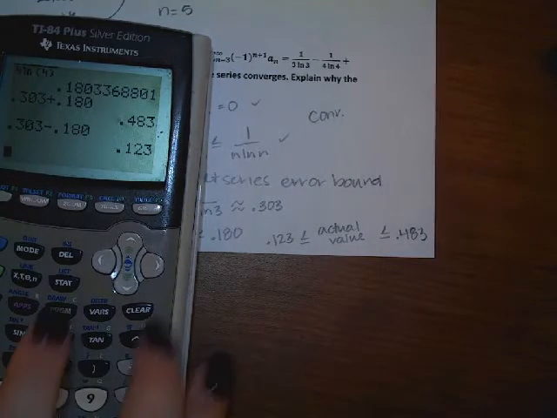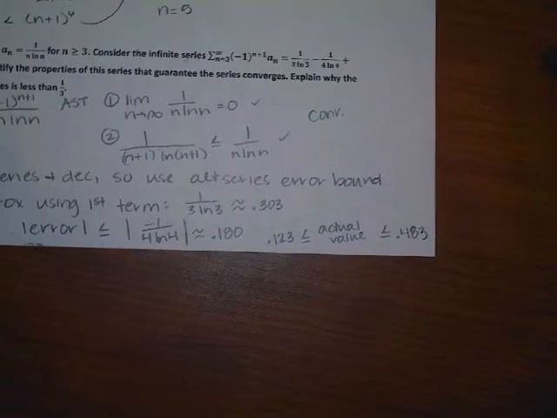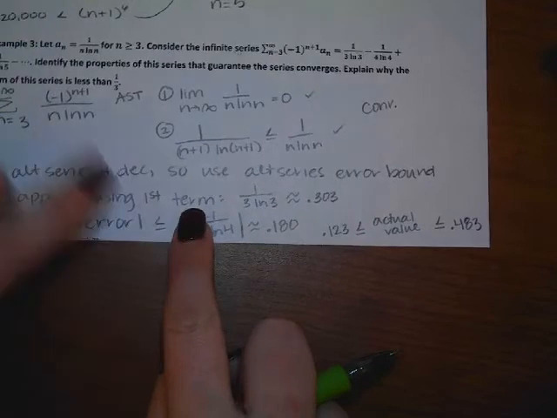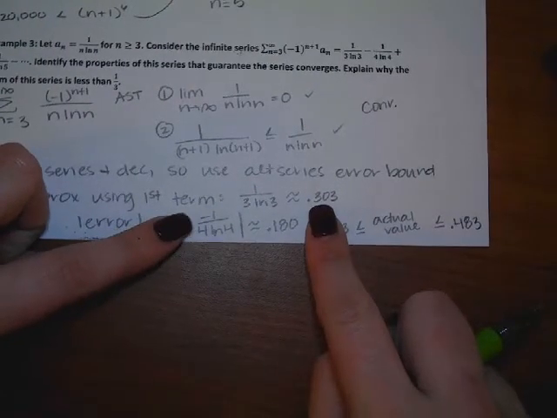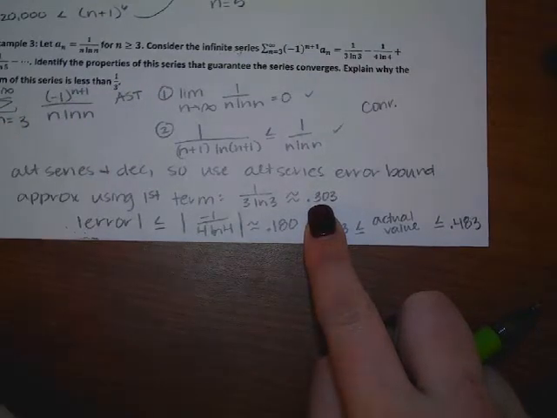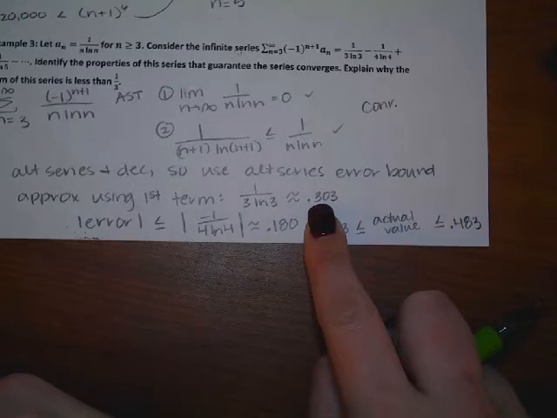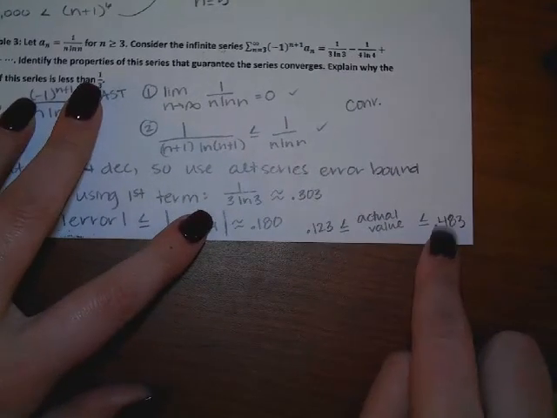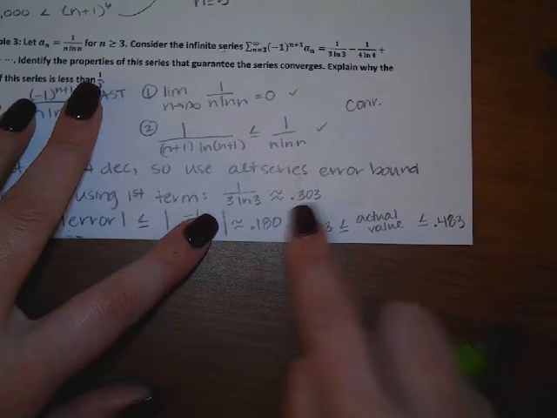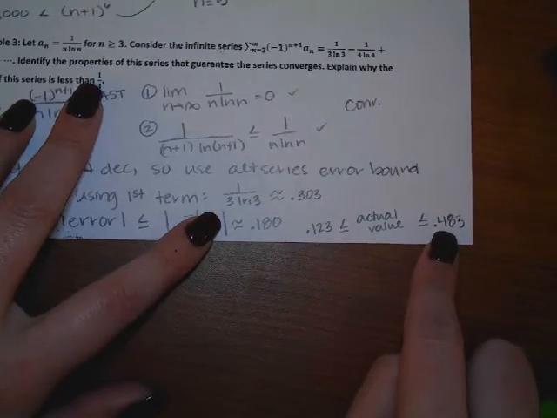However, when we are doing something like this and we are doing our worst case scenario and using the first term, what you have to understand is that the first term is that 0.303, and the next thing that you're doing is you're subtracting a number that is smaller than that, and then you're going to add a number that's smaller than the number you subtracted. And then you're going to subtract a number that's smaller than that. So really, having an upper bound that's bigger than the first term does not make sense. You can't have an upper bound for this interval that is bigger than this decimal.